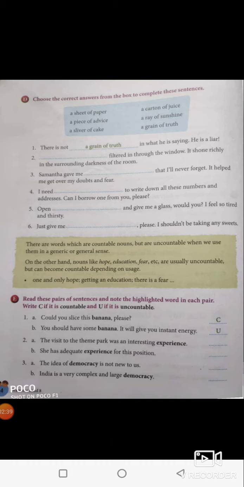Look at this exercise D. Choose the correct answers from the box to complete these sentences. A sheet of paper, a piece of advice, a sliver of cake, a carton of juice, a ray of sunshine, a grain of truth. There is not a grain of truth in what he is saying. He is a liar, that's what someone says. And the second one, dash filtered in through the window. It shone richly in the surrounding darkness of the room.